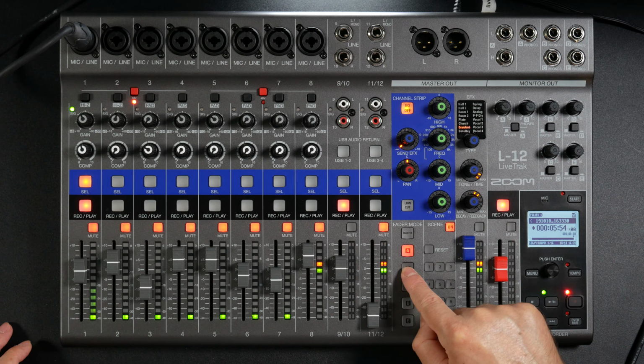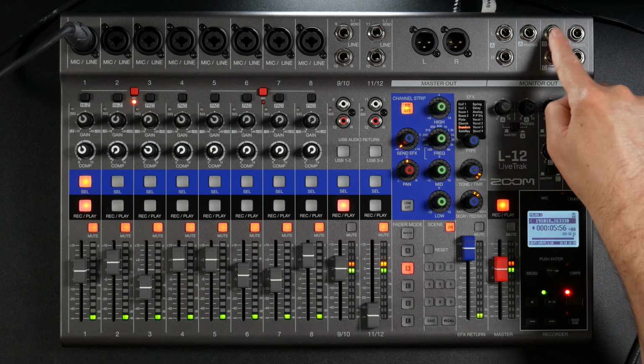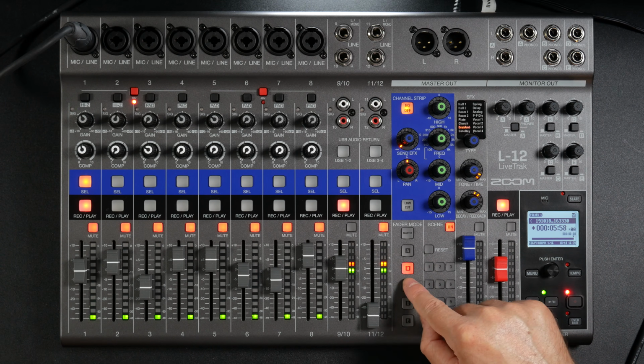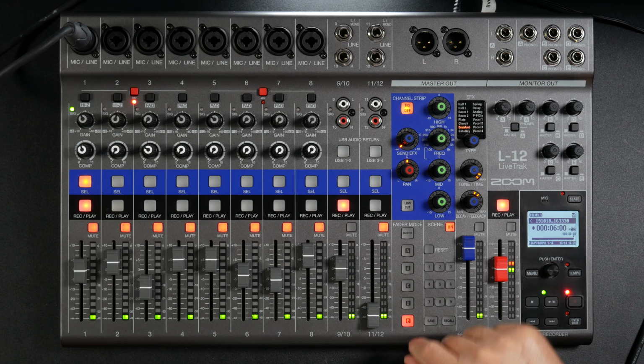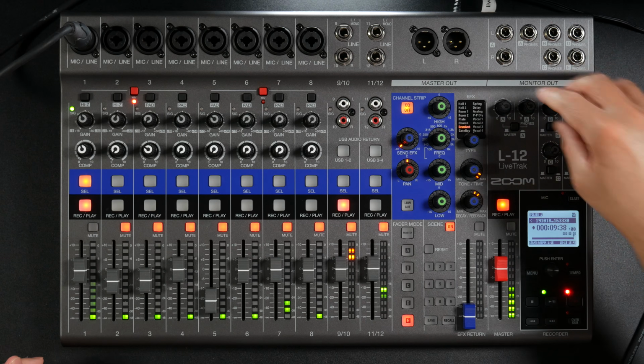Now when I push B, I can do a separate mix, send that out of headphone B, and then the same for C, D, and E. So therefore all these mixes are separate for each one of these headphone outputs. So there you go, you get 5 different headphone output mixes.